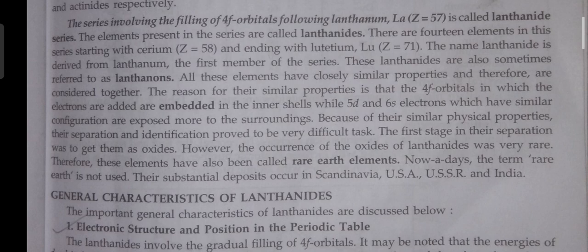The first stage in their separation was to get them as oxides. However, the occurrence of oxides of lanthanides is very rare. Therefore, these elements have also been called rare earth elements. Nowadays, the term rare earth is not used. The substantial deposits occur in Scandinavia, USA, USSR, and India.